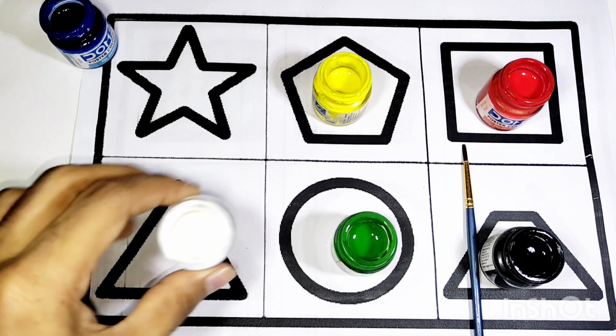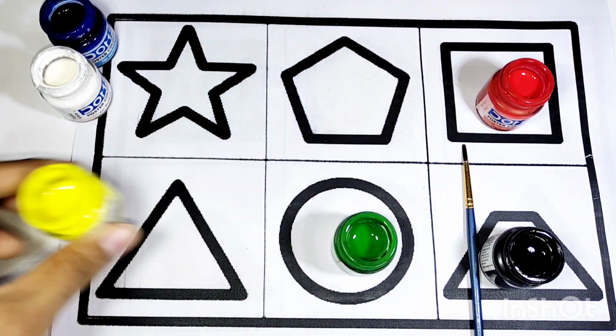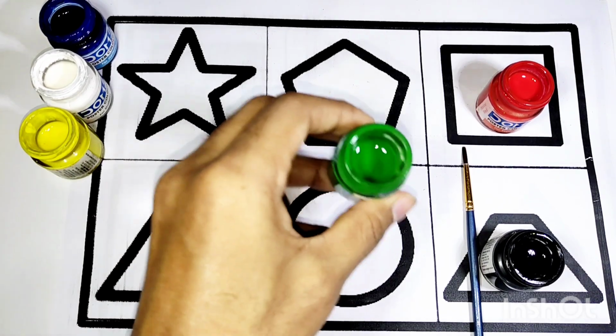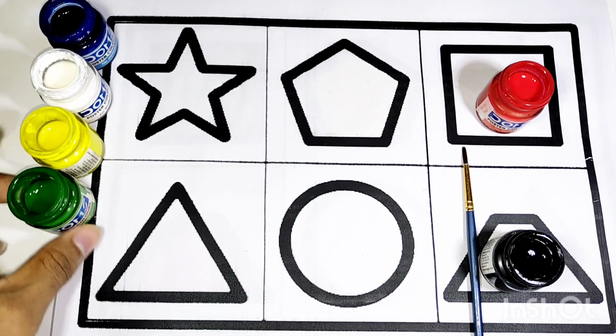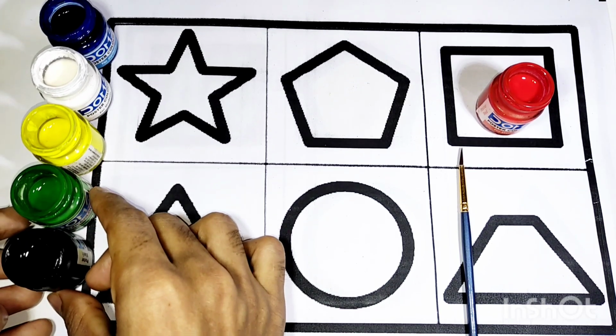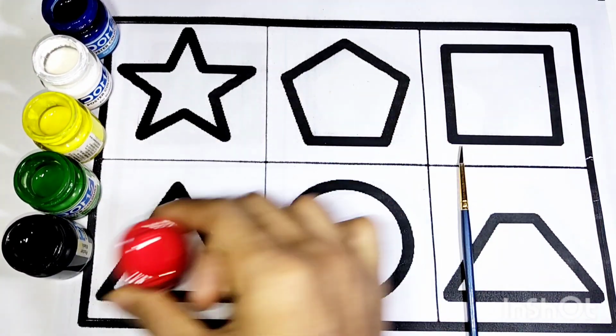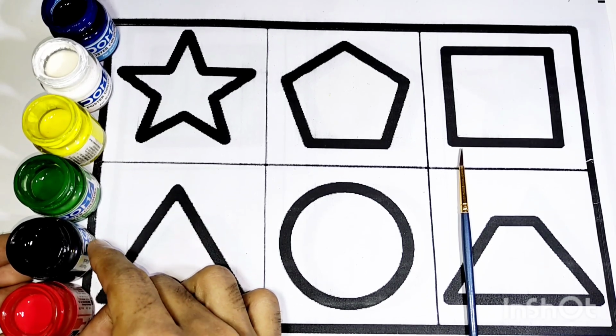First we are using the color of blue. Kids, the next one is white. Now we are using the color of yellow. The next one is green. The color of green. And the next one is black. The color of black. Kids, the last one is red. Now we are using the color of red.